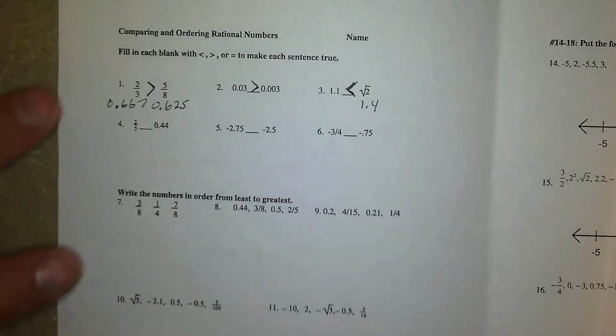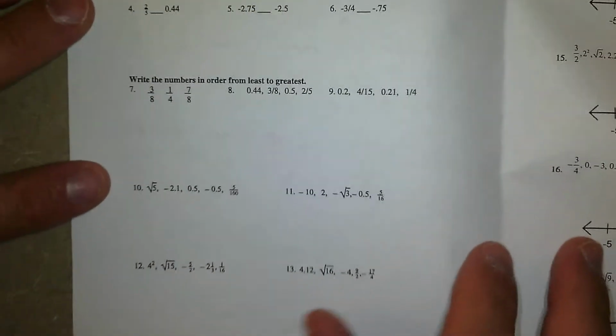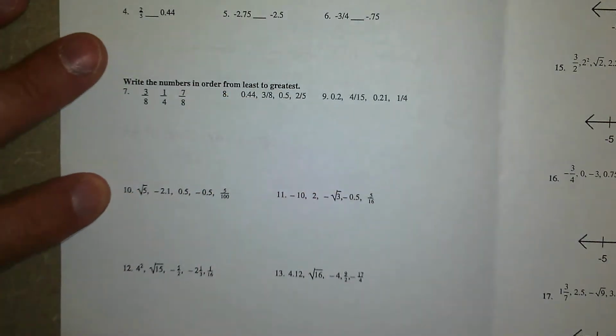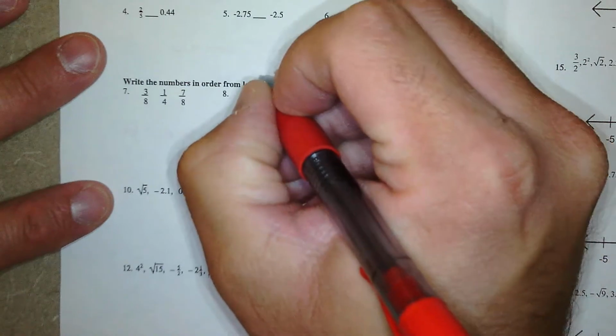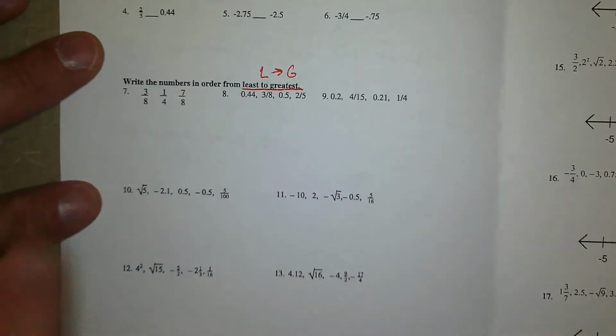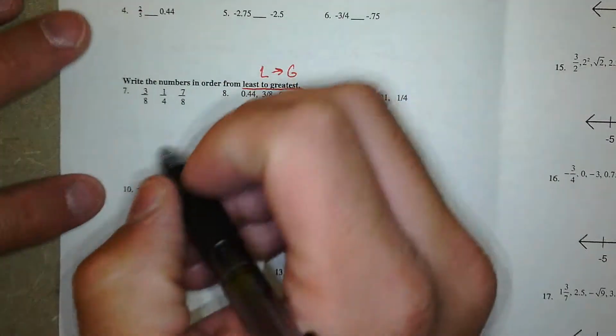Alright, so now that you've done the bottom 3 on your own, we're going to move on. So this next part, we'll write the numbers in order from least to greatest. So again, underline the order, least to greatest. So we're going from least to the greatest. So the smallest number should be on the left, greatest number should be on the right. So let's take a look at number 7.